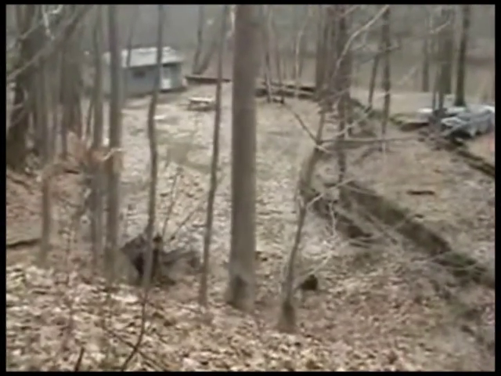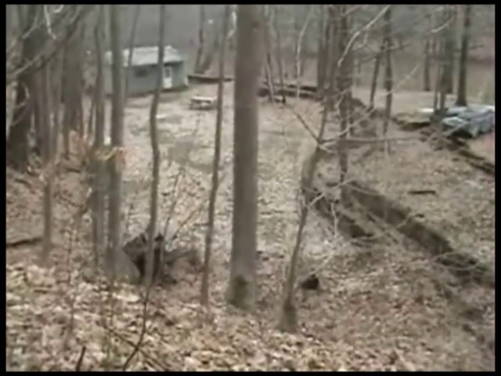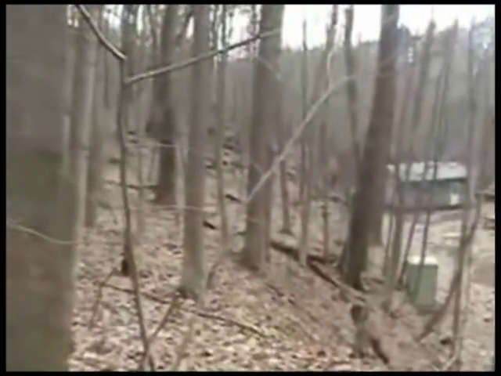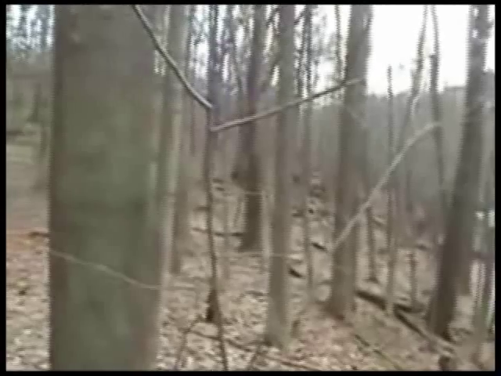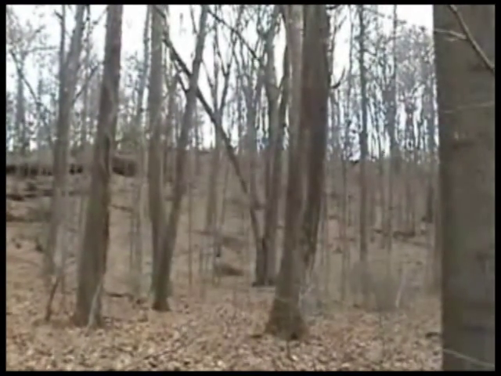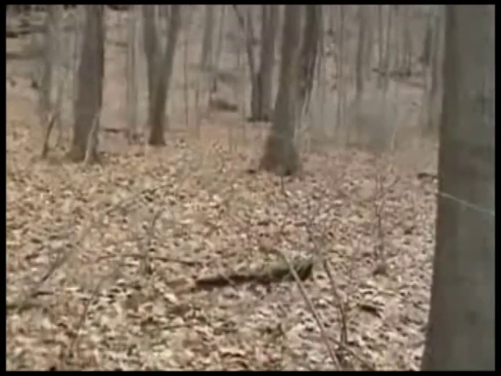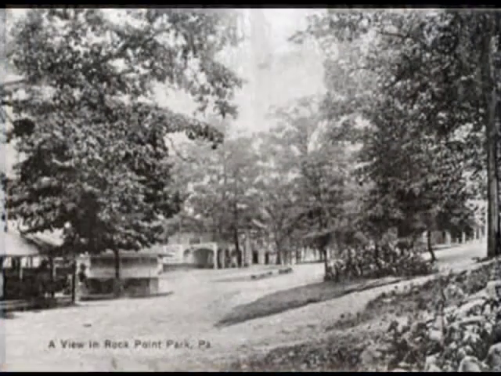Here we are a little bit up the hill from the lagoon area. This is the view the passengers would have seen just before they splashed down into the large pool. From the lagoon area, we look up the hill going upstream from the Connoquenessing to the area where the merry-go-round was situated and the ball field right on top of this hill. Also, there were picnic areas up there, as well as picnic areas right here on the level part above the lagoon.